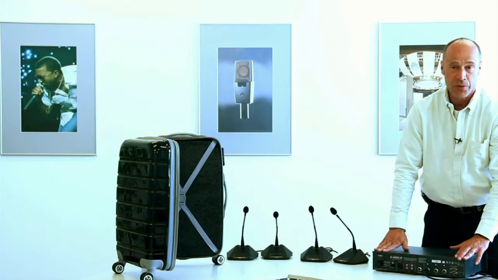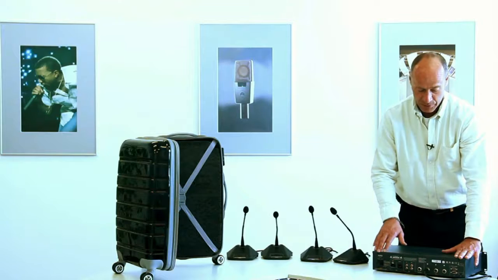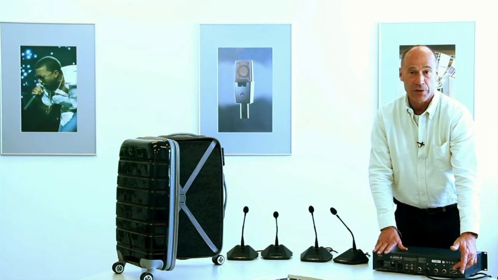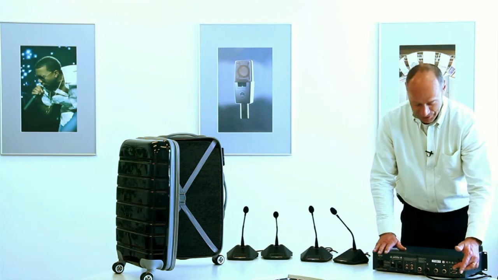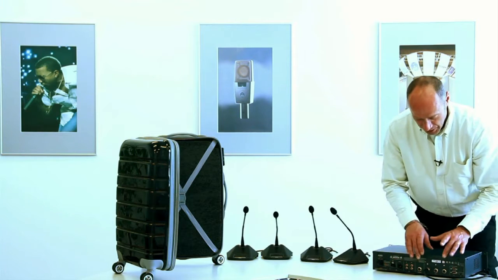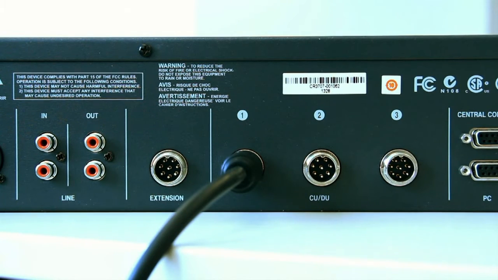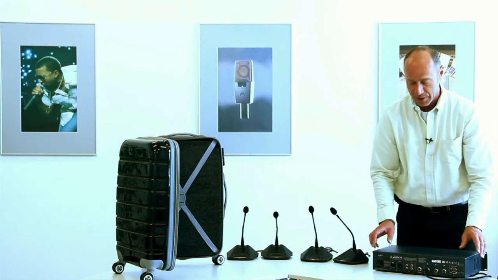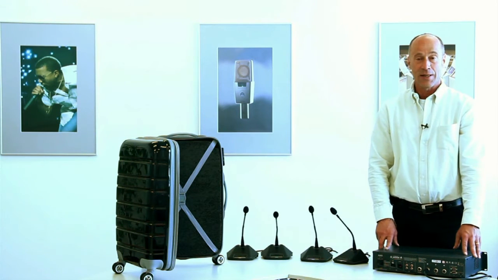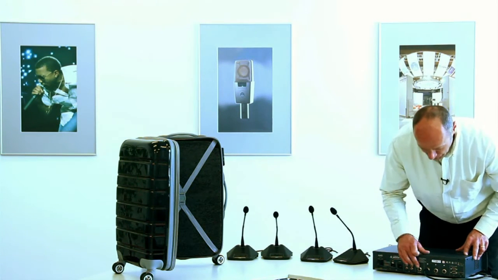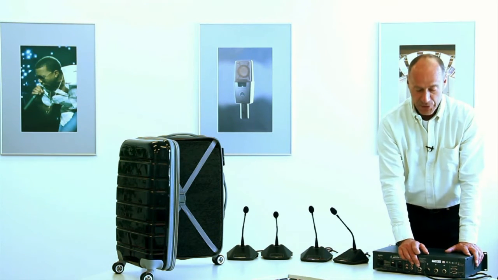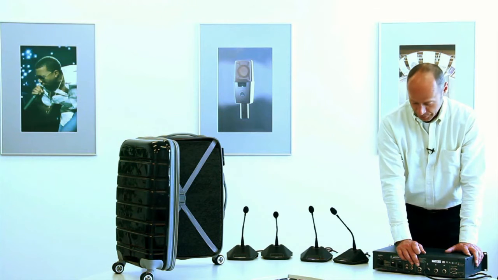You have an RS-232 interface to connect, for example, AMX and Crestron controlled camera systems, and a PC interface. We will launch the software in about summer this year, 2014. And 3 system lines. Each of the system lines is capable of 20 stations, so the maximum system size of the CS3 is 60. We have an expansion port here that's without any function yet, but that keeps the way open for future products.